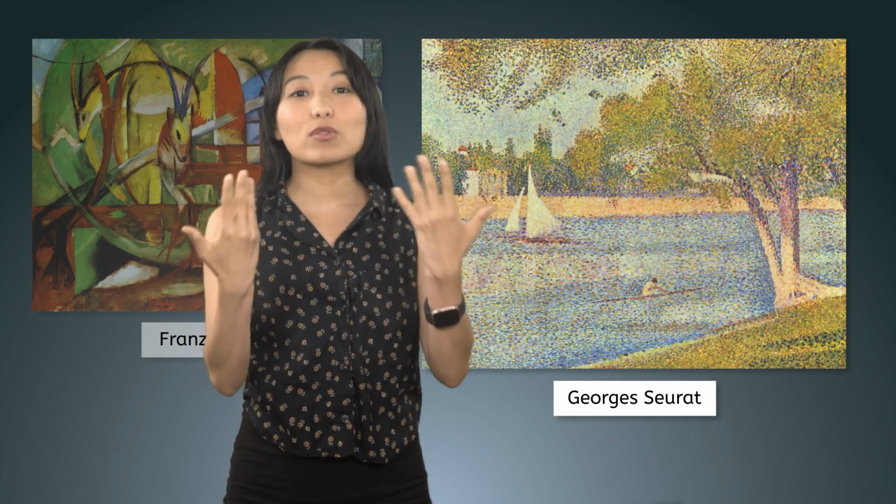So let's reveal whose is whose. I hope you were able to come to the correct conclusion. If not, that's totally okay. So the way you can tell the work is by Georges Seurat is to look for tiny dots of color that blend together from a distance to create an image. This is his famous technique called pointillism.